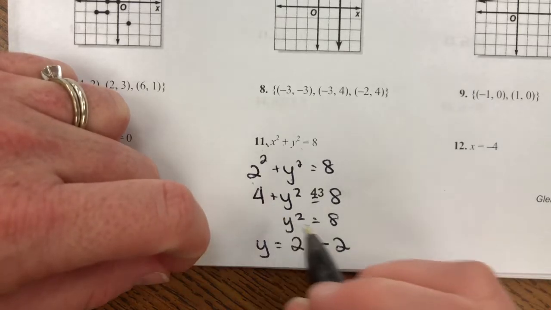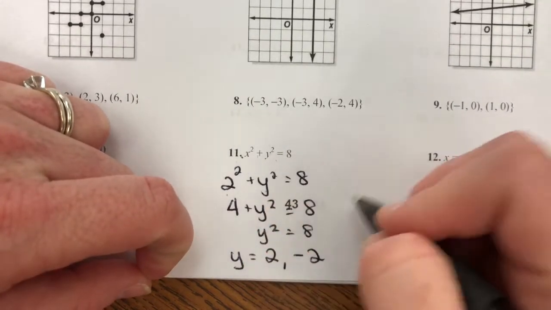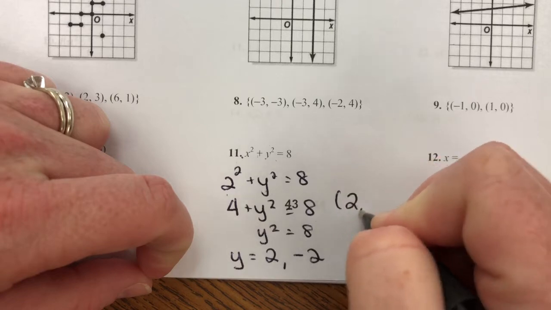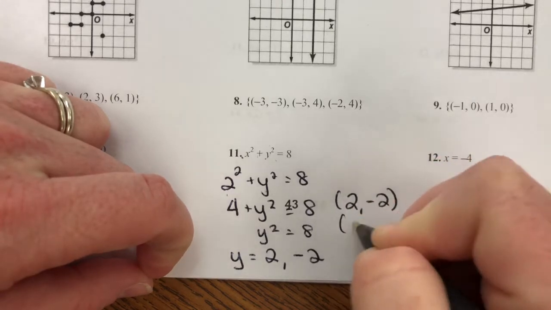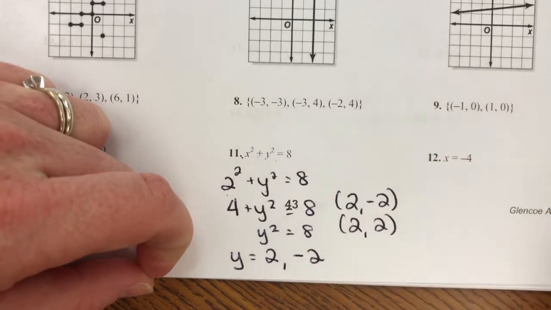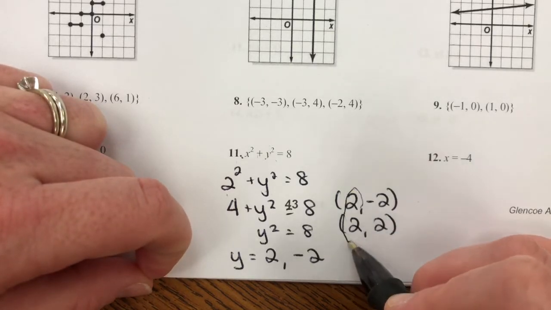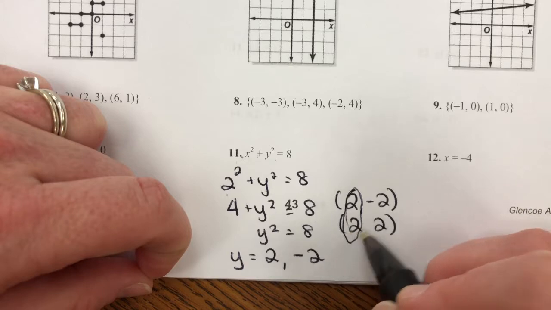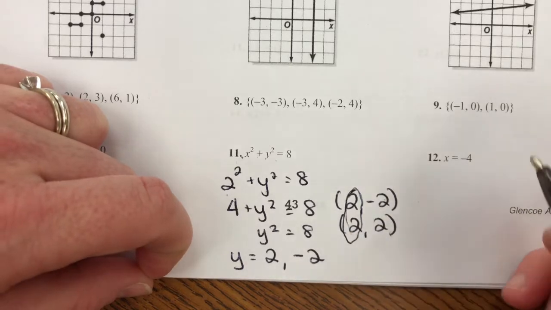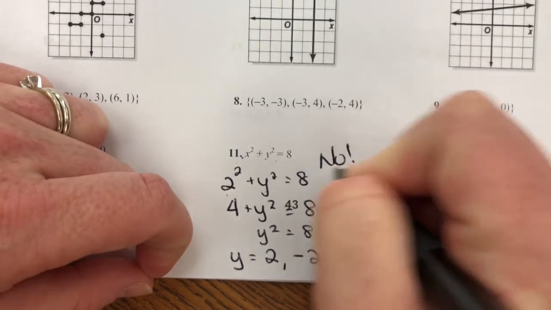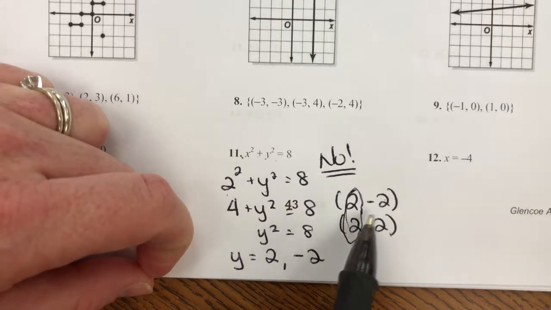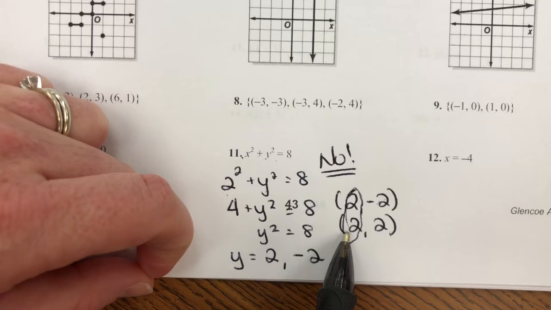So 2 solutions to this equation are 2, negative 2 and 2, positive 2. There's other solutions too, but that's just 2 of them. And since my x value gets repeated with 2 different values of y, this is not a function. You can't get 2 different y's for the same x.